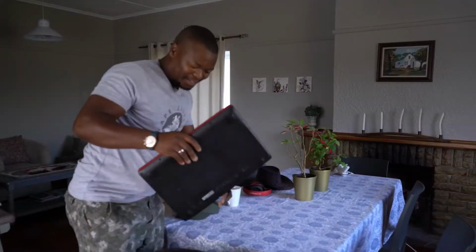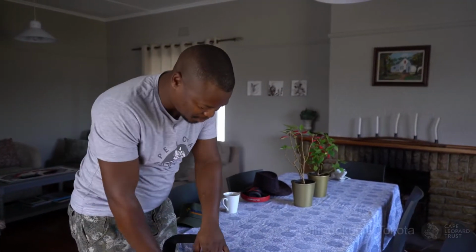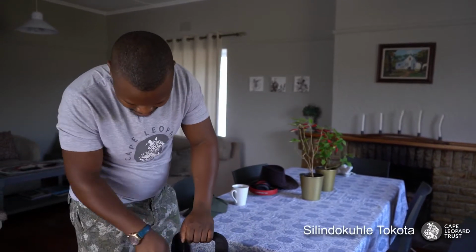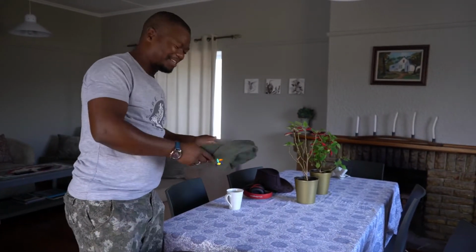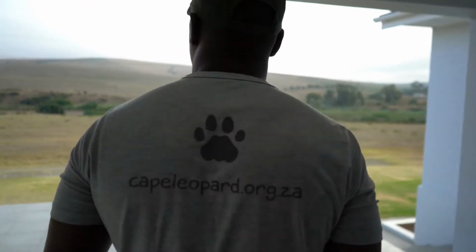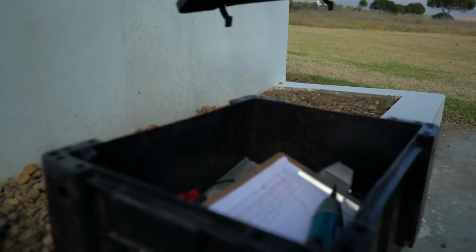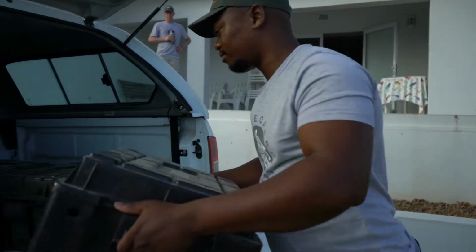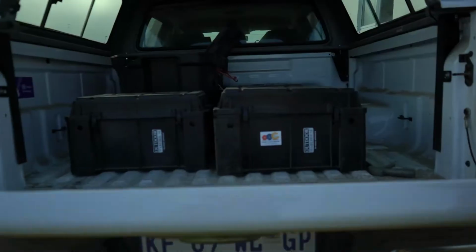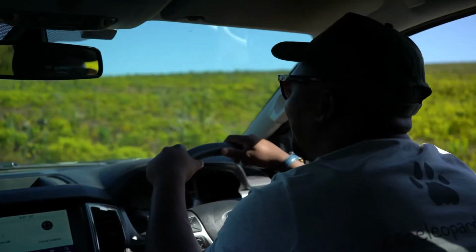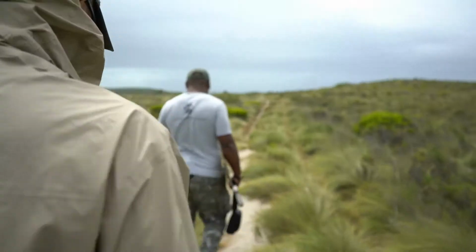So this morning we're excited heading out to go check our camera traps for the first time since we've set them up, and we're pretty stoked and excited to see what we've got today. We are now approaching one of our first sites.